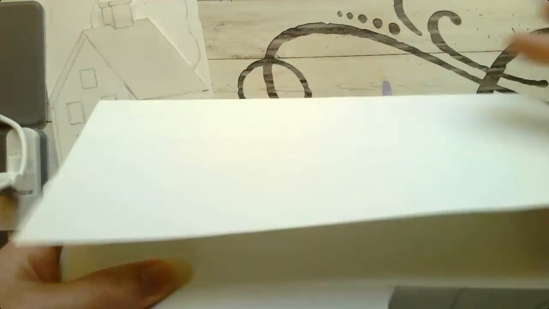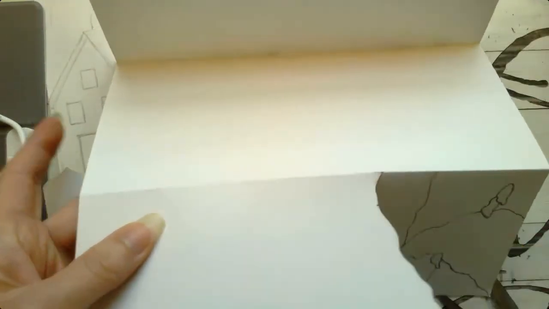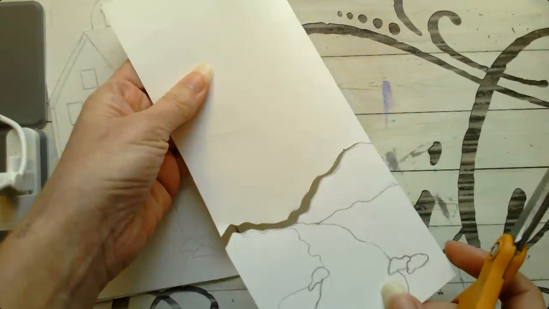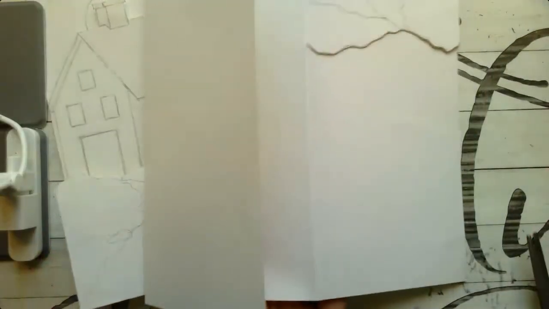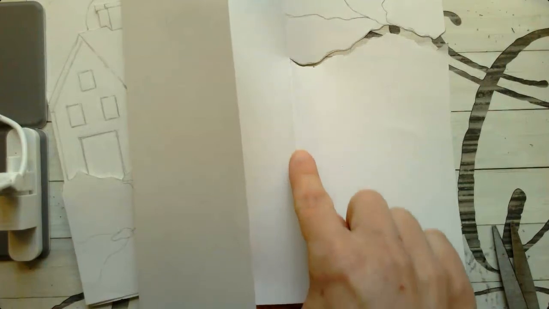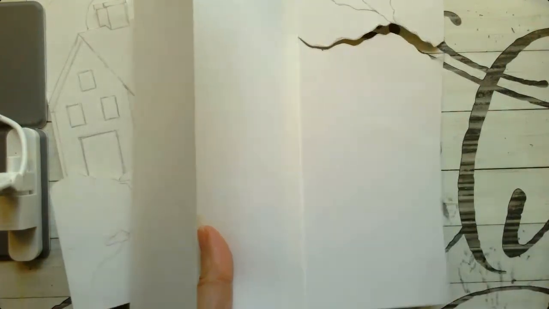Okay, when you get to the fold here, you're going to stop. And then the next thing you're going to do, so I've cut along the lines for the bushes. The next thing I'm going to do is I'm going to take my scissors and I'm going to cut along the fold up to the line of the bushes.